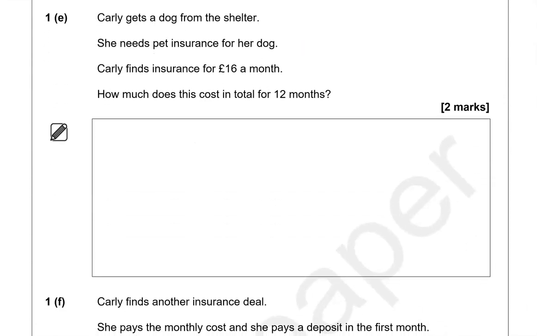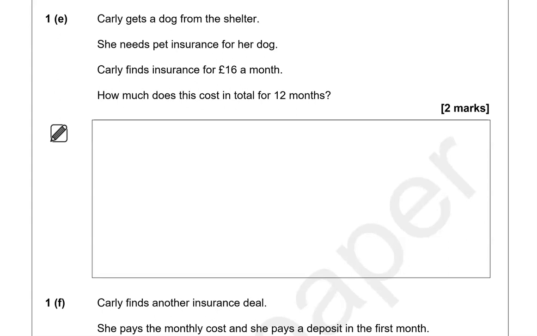Kylie gets a dog from the shelter. She needs pet insurance for her dog. Kylie finds insurance for £16 a month. How much does this cost in total for 12 months? So we've got to multiply 16 by 12.